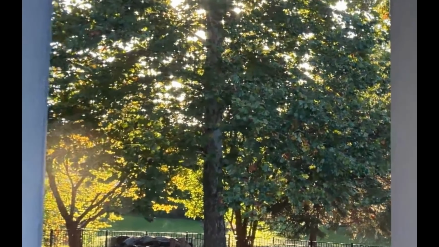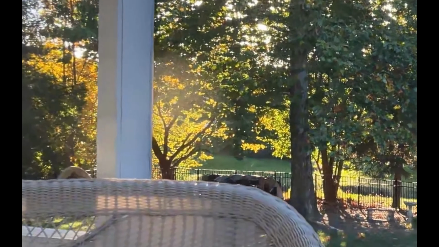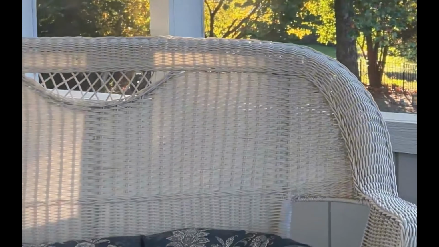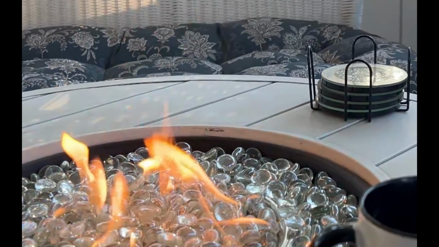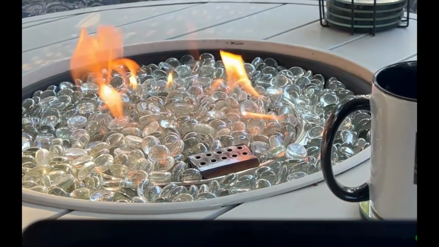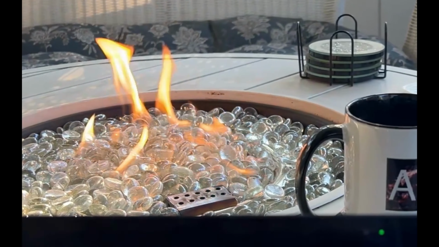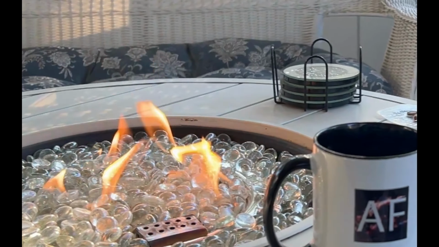So it's a beautiful morning, and I've decided to hang out on the back porch, but it is pretty chilly. So I'm going to do some processing next to the fire, and just enjoy this morning coffee.